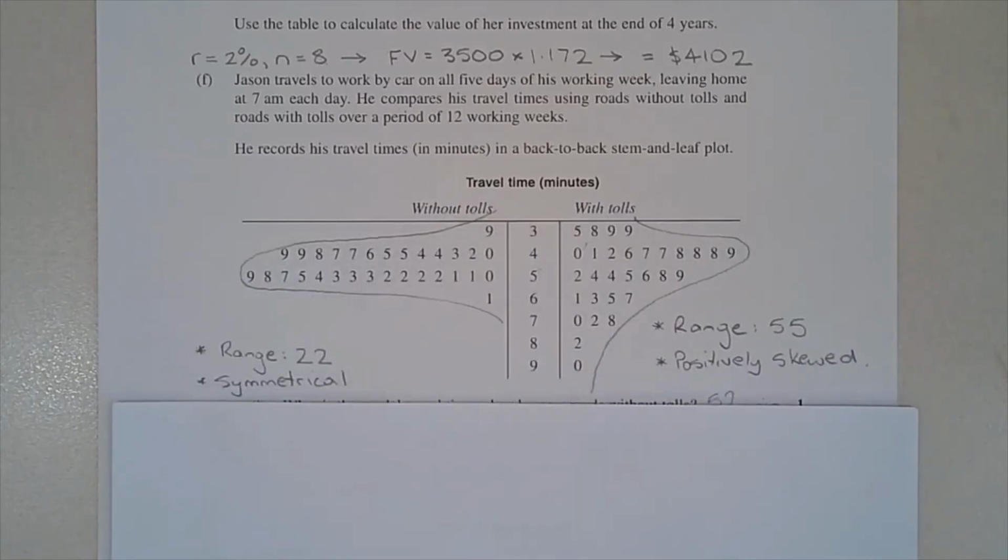Now what I've done already is I've annotated this back-to-back stem and leaf plot. I've calculated the range and also the shape of the distribution for each side of this back-to-back stem and leaf plot. We will need this for part 3 of this question.